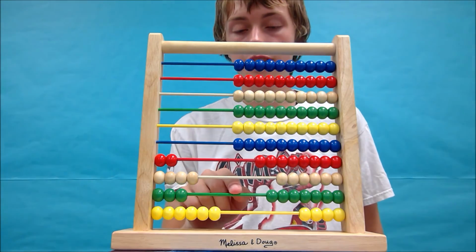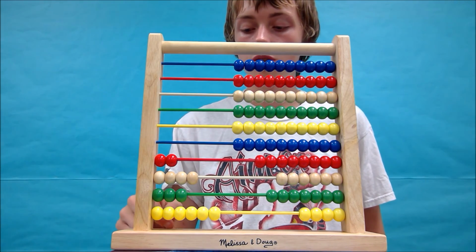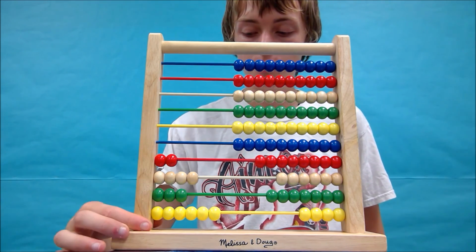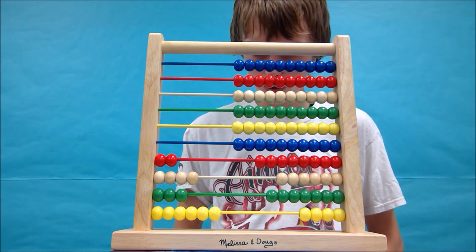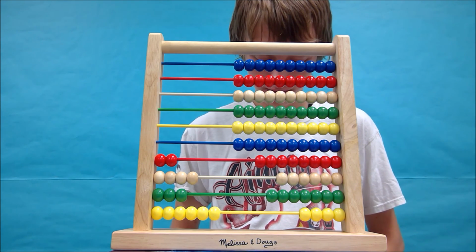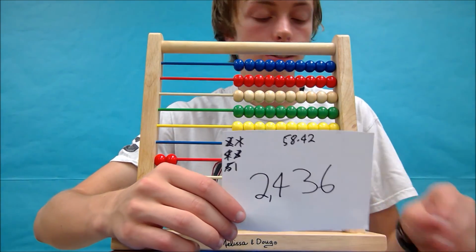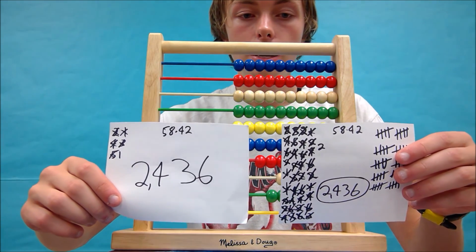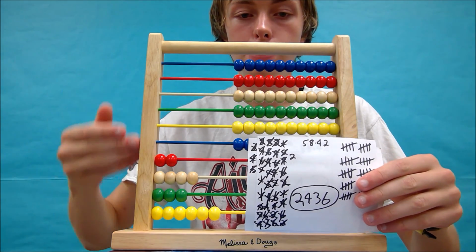Now I was talking as if this was the 10s or 1s row, but it is really the 10s row. And so we need to start from the top and write down a number as if we were writing it down anyway. So 2, 4, 3, 6. Which gives us an answer of 2,436. Same answers, 2 different ways. This is what your abacus should look like.